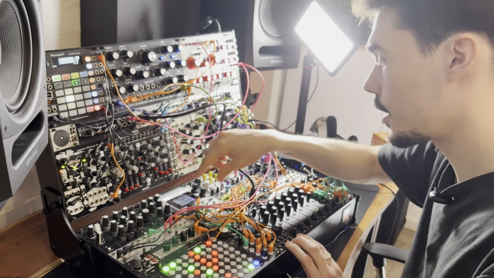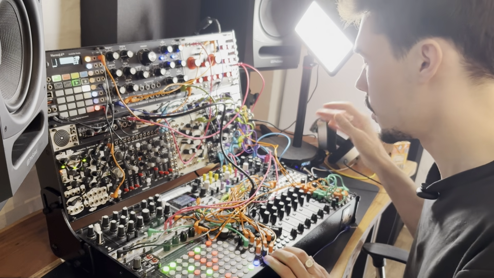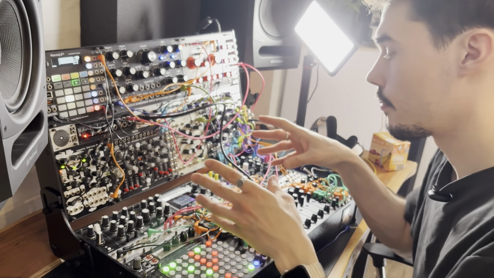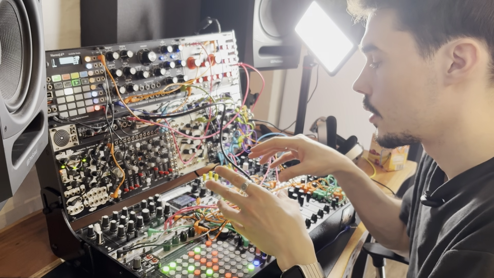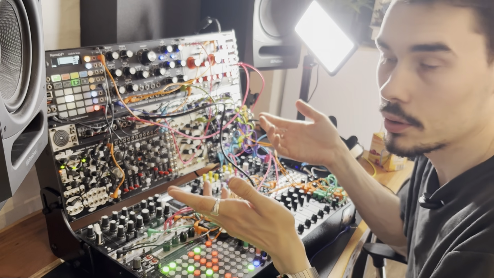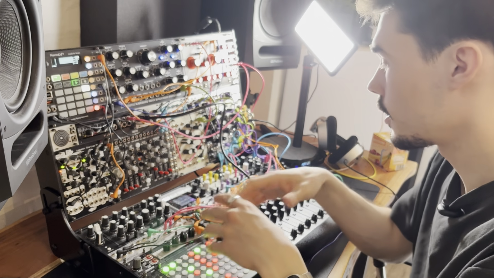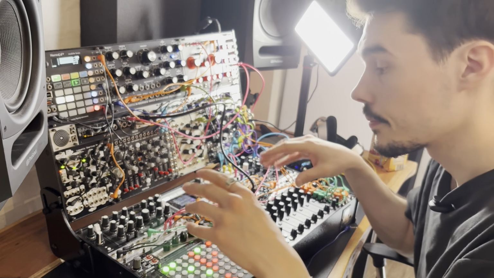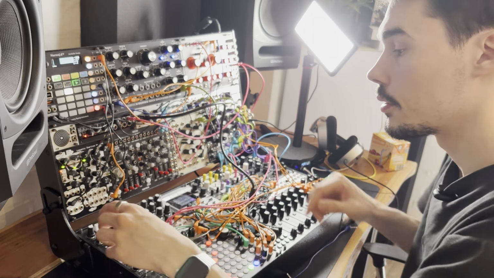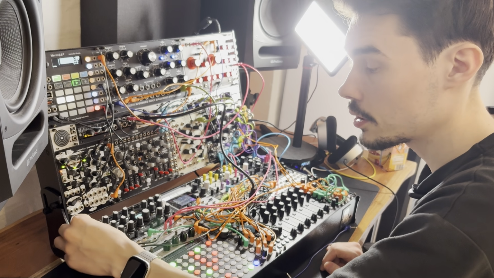The Bitbox Micro samples go straight into the Bastl mixer, because I have the possibility to fine-tune every sample by itself, like putting a high-pass filter on it. It's kind of easy, so I don't need to run it externally to clear the low end. And then it goes through the BOM to make a sidechain effect on it.